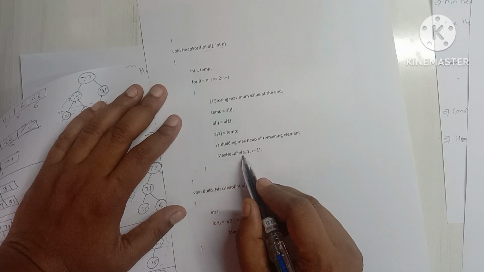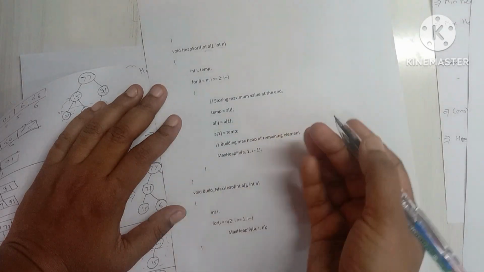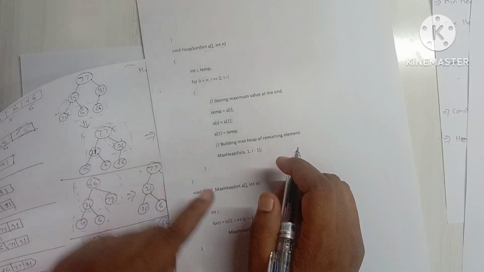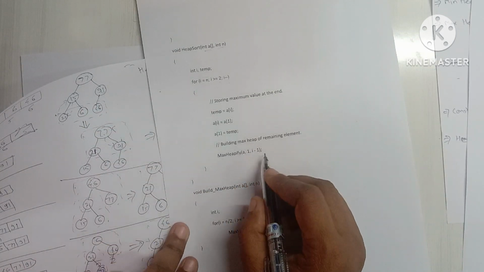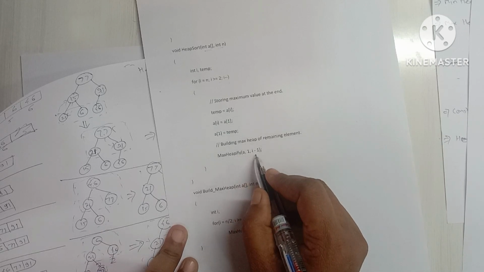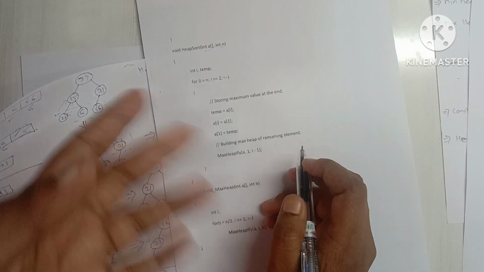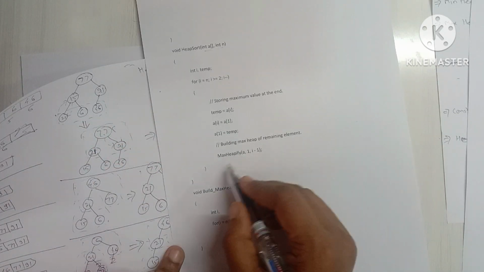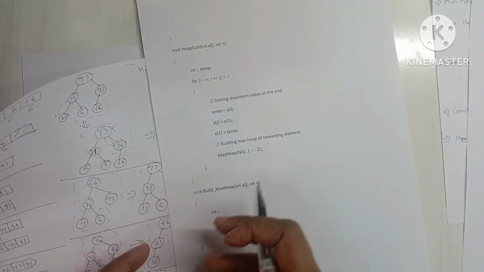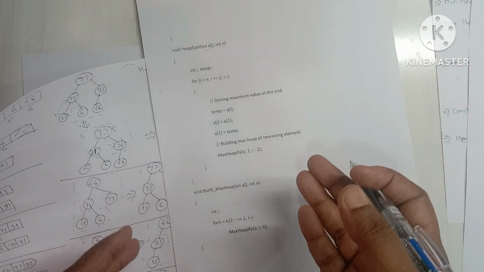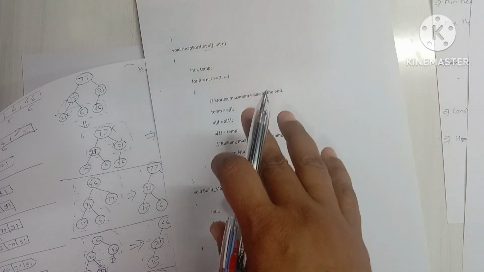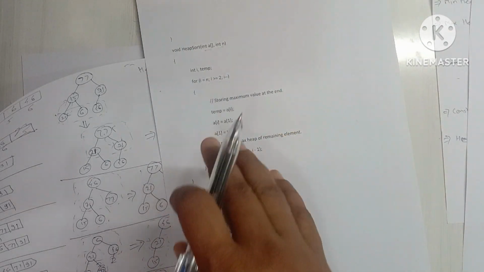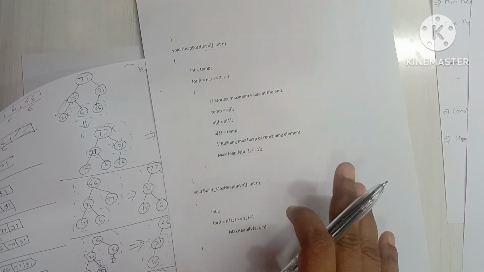This is for only one element. For another element we will call max heapify again, passing a, 1 and i minus 1, meaning the next element. For the next element we will call the heapify method and heap sort again. Likewise we will process heap sort and heapify for each and every non-leaf node.